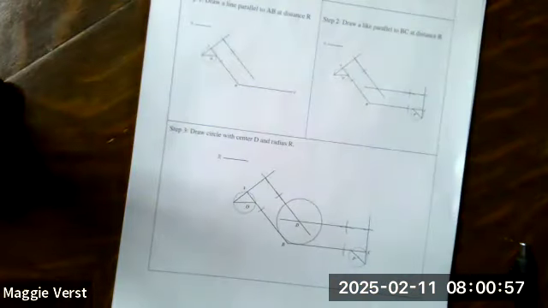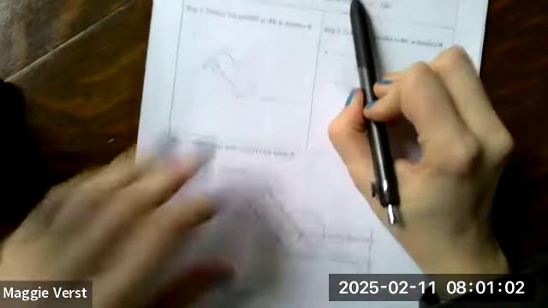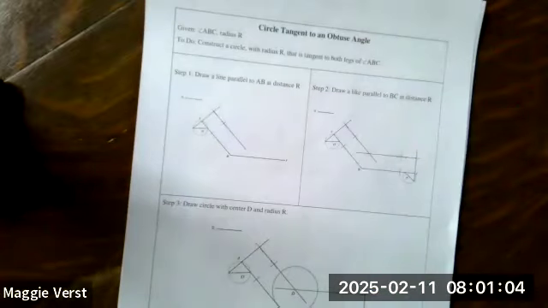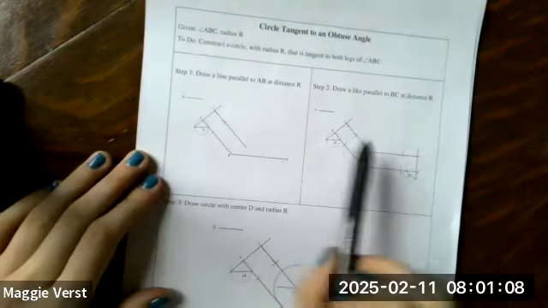This last one's going to be a little bit longer, but basically it encapsulates everything that we have done in the past two videos. So to create a circle tangent to an obtuse angle, or a right angle, or an acute angle, we have to construct these lines that are parallel.